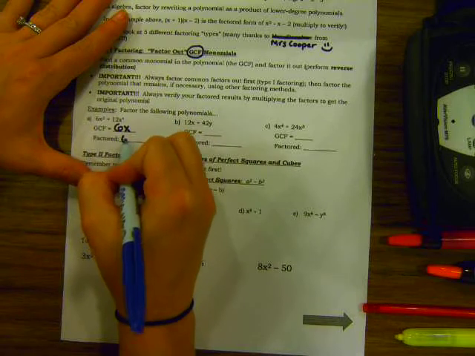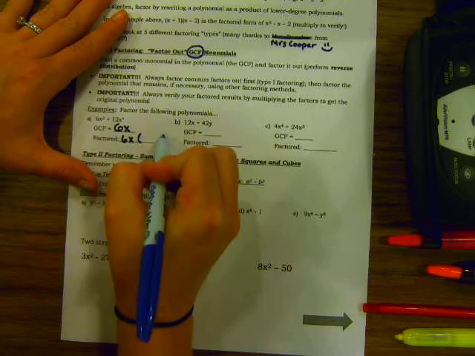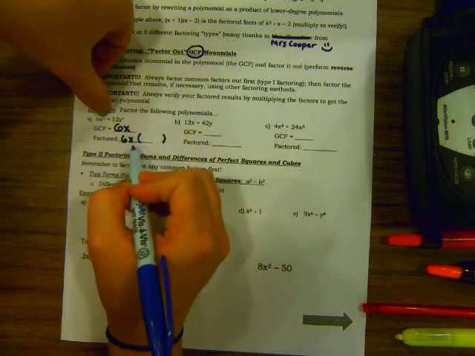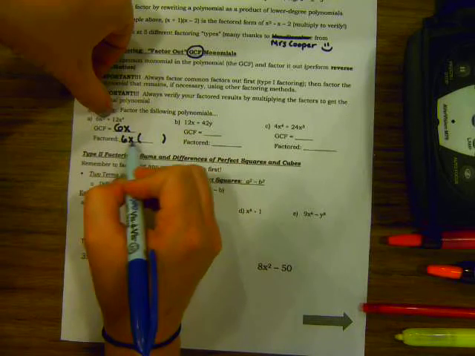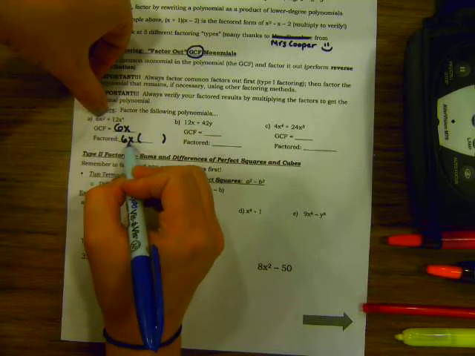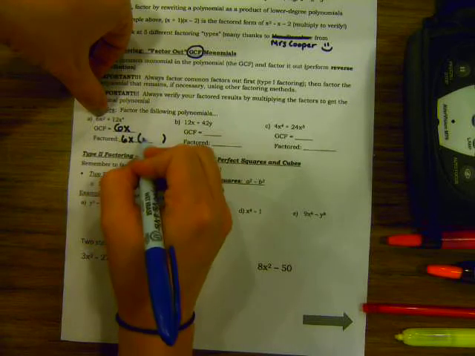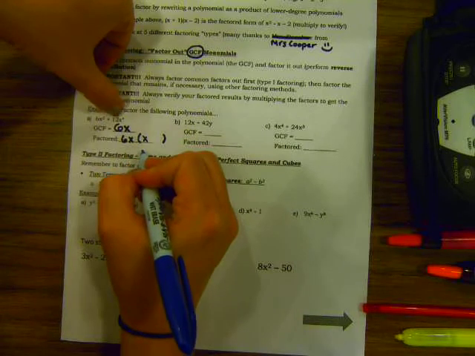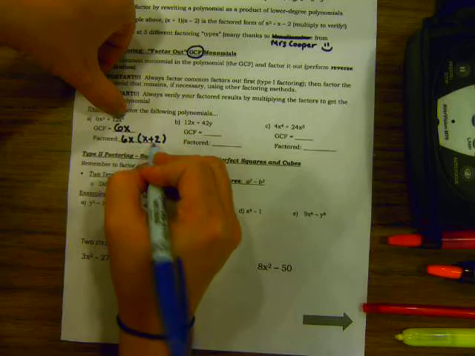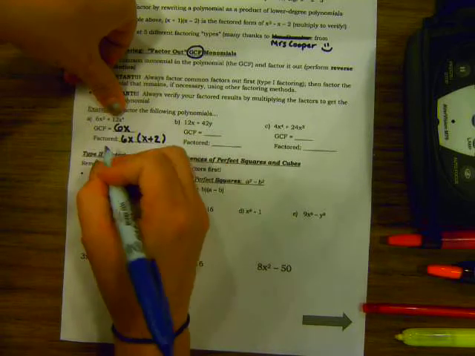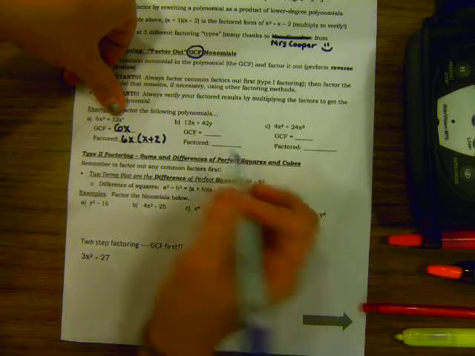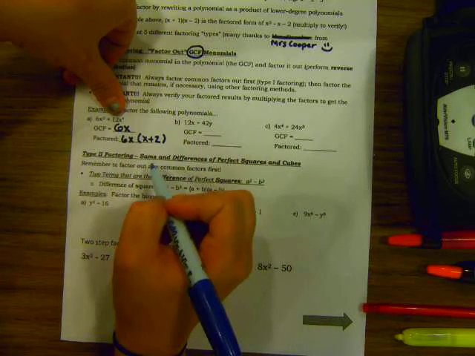We're always going to put your GCF out in front, and then in parentheses goes what is left after you divide these two terms by 6x. So 6x squared divided by 6x, the GCF, is 1x, and 12x divided by 6x is 2. And that is known as factored form. Factoring with GCF, that is factored form. That's your final answer. Notice it's a multiplication problem. That's what you want to try to do.